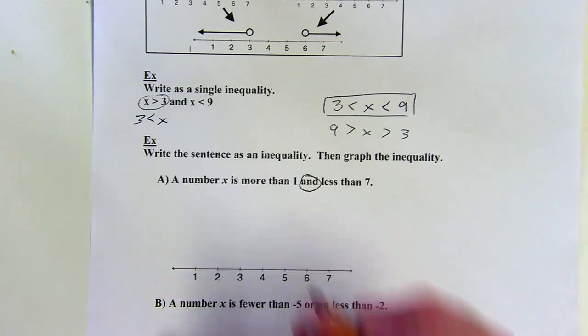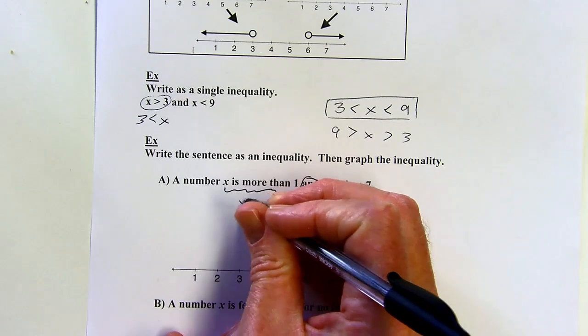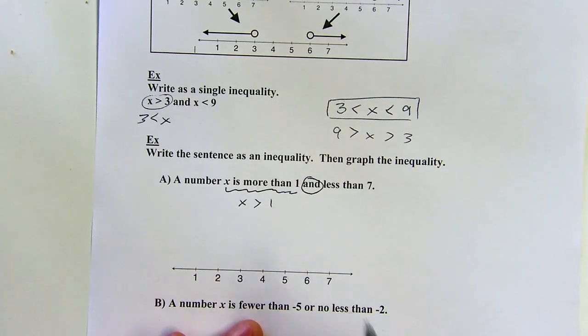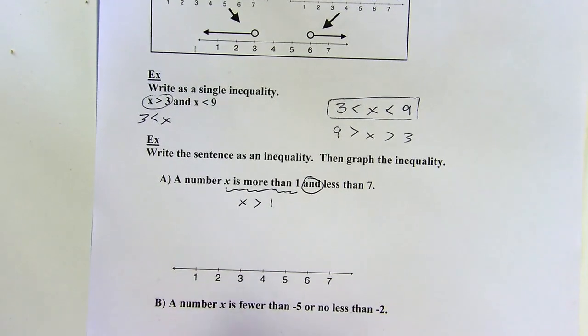But let's break this down. It says x is more than 1. All right, x is more than 1. So x is greater than 1. That's the same as saying x is greater than 1. It can't be equal to 1 because it's not more than or equal to, it's just more than, okay?